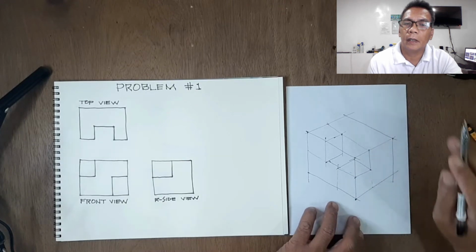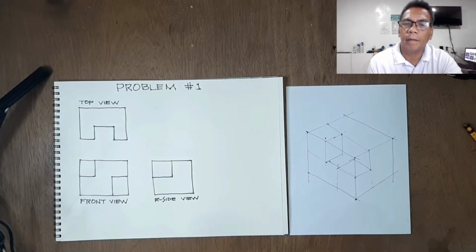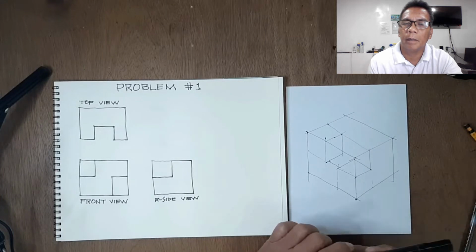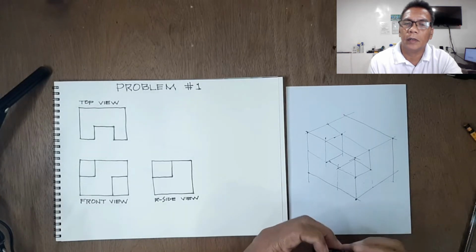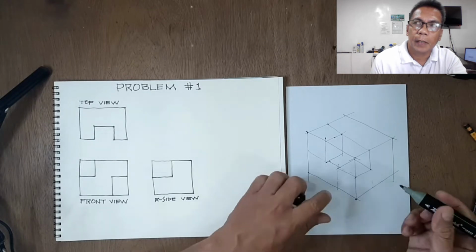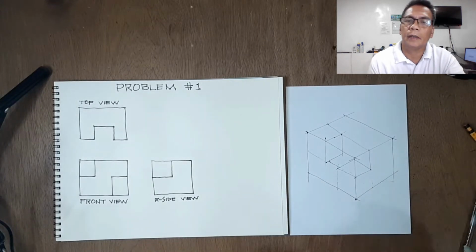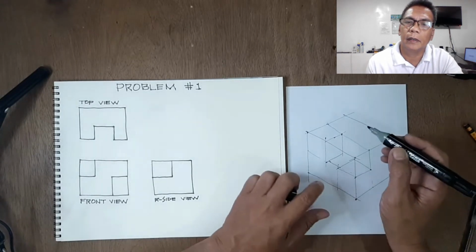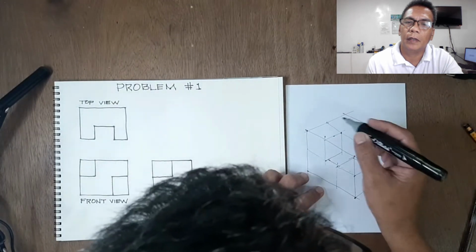Now the next thing will be darkening. Allow me to use a pentel pen, since this is only freehand sketching, to darken the visible edges.